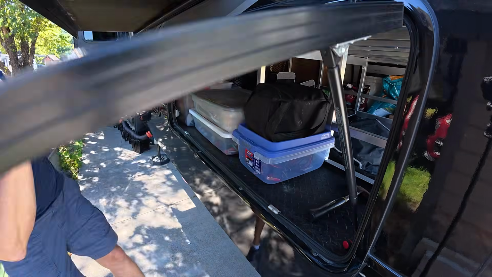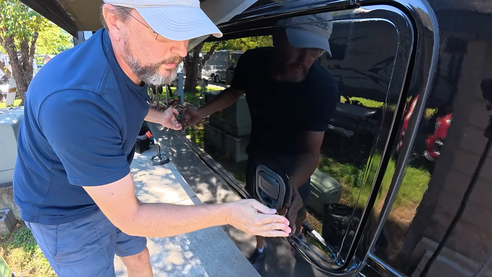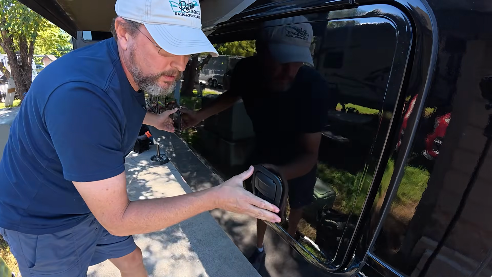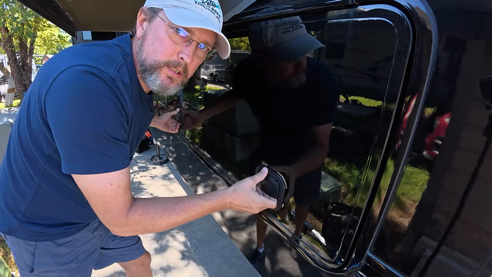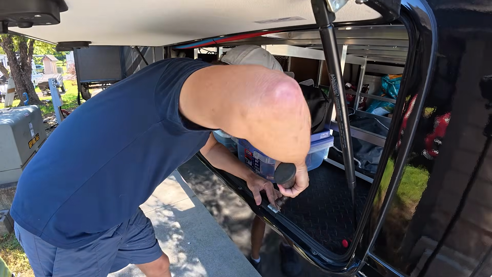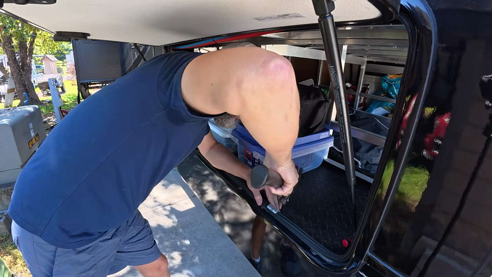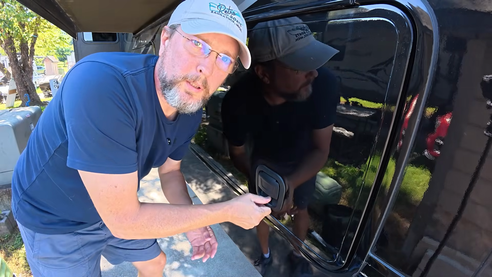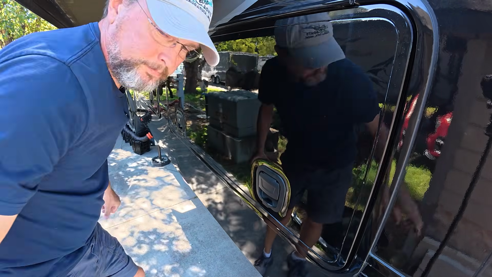Let's see what we got there. Well, it latches, but it's not quite as smooth or as easy as I'd like. There we go. I think that's got it. So there, that was a pretty simple job, a pretty quick one.